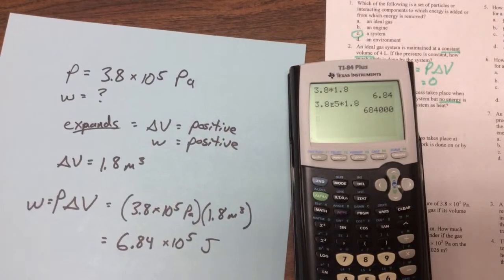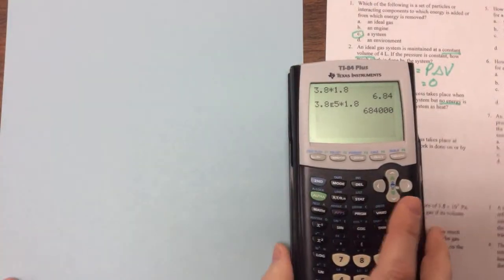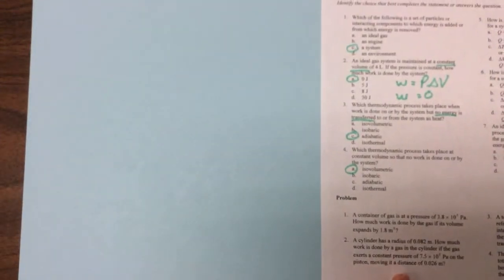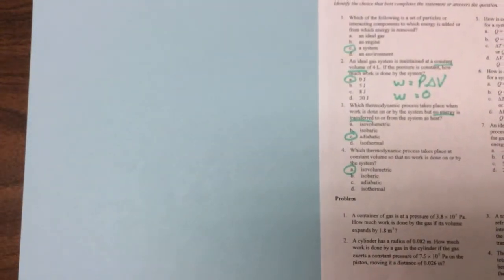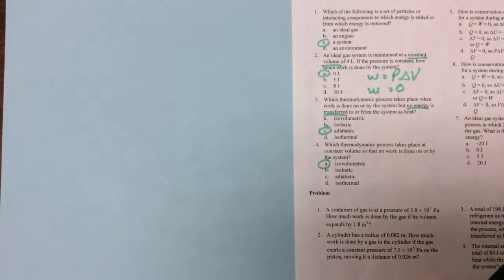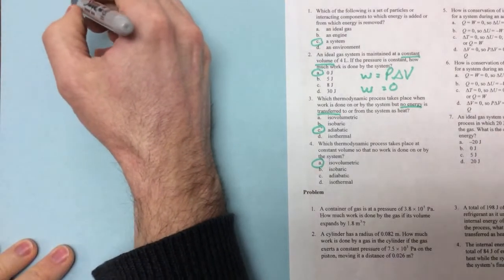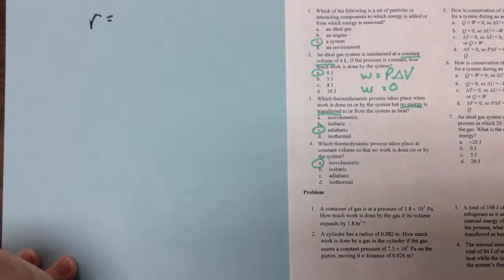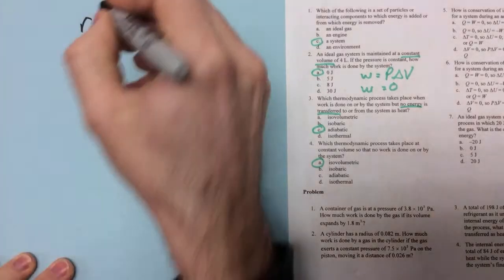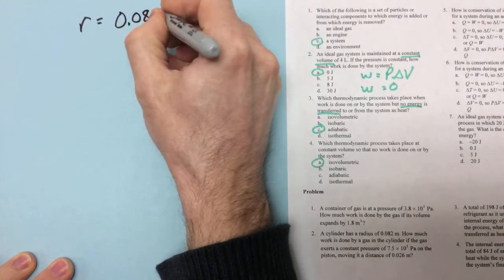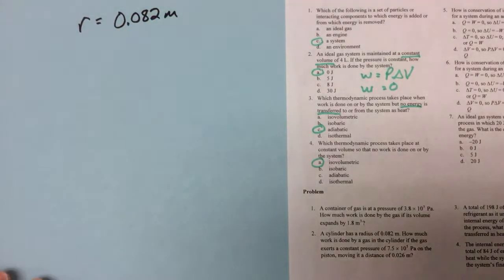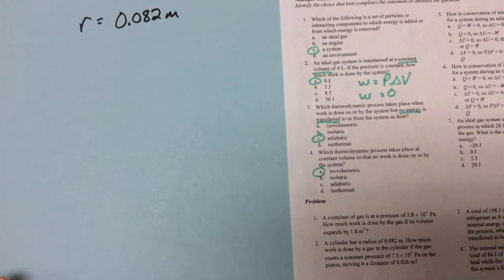And we'll go ahead and switch this out. Okay, so next problem, we have number 2. A cylinder has a radius. And here we go. Here's the problem down here. A cylinder has a radius. So right away, we're thinking, all right, that's going to be R. The radius is 0.082 meters. Now keep in mind, your radius is not your area, and your radius is not in any particular equation. But as soon as we see radius and we see cylinder, we're thinking, right, pi r squared in terms of that cross-sectional area.